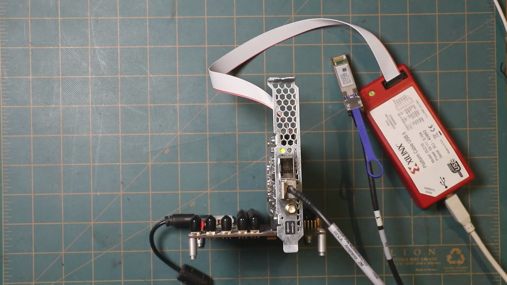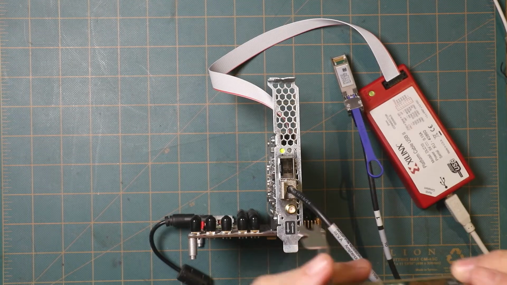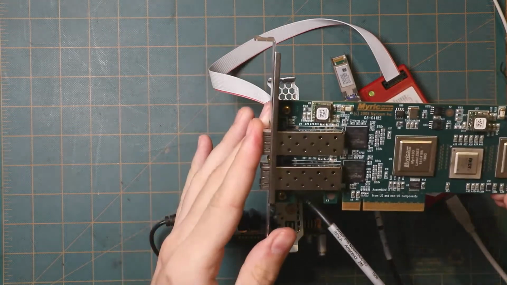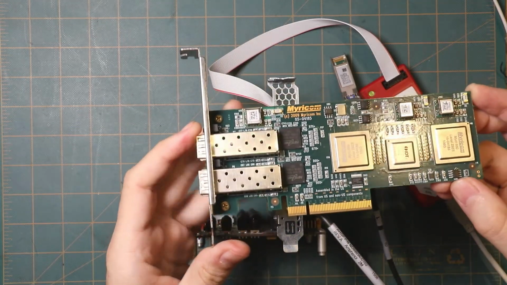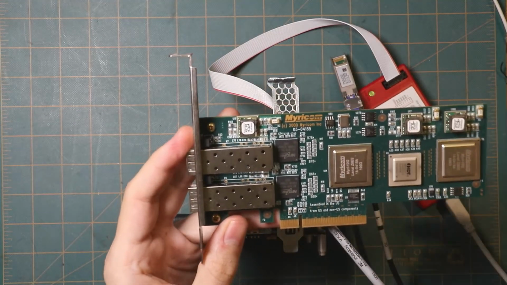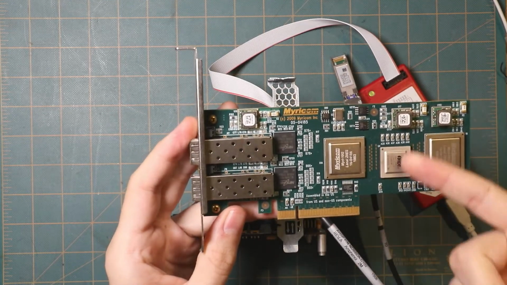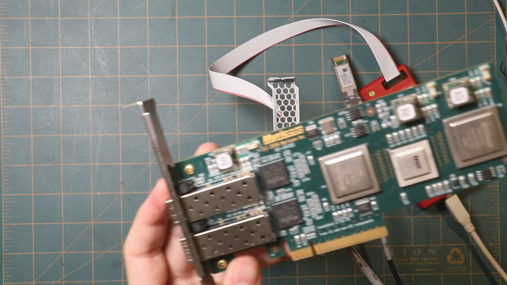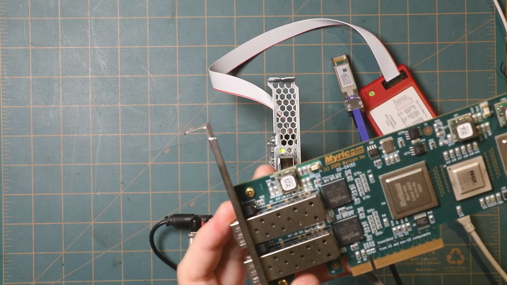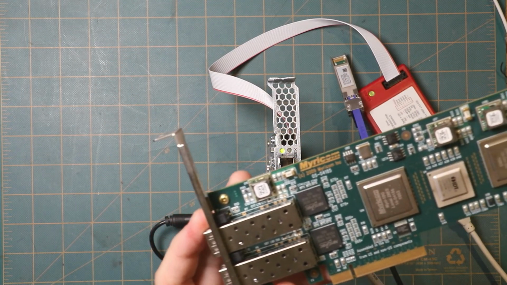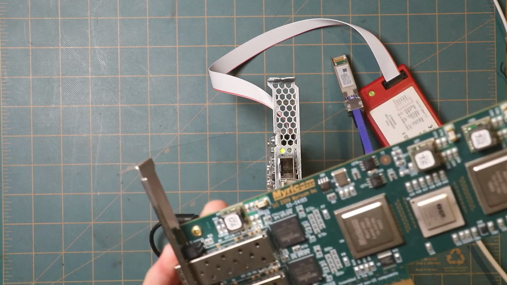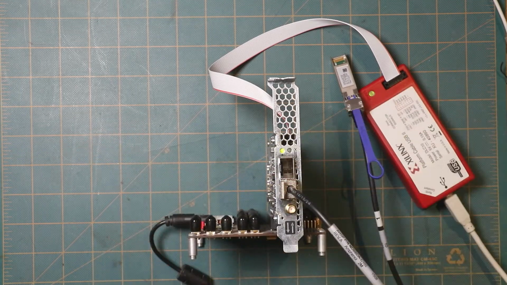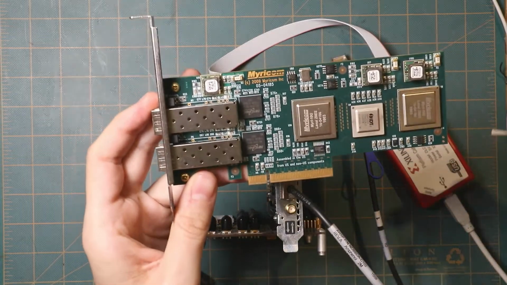All right, let's see. For example, I have a Myricom 10G NIC here. And this one is basically 2 NICs on one board. There's literally a PCIe switch here that makes the connection. For those of you that like looking at boards, we can go over what's on here real quick.